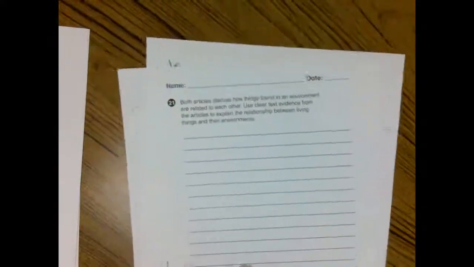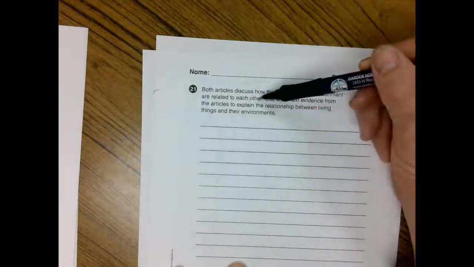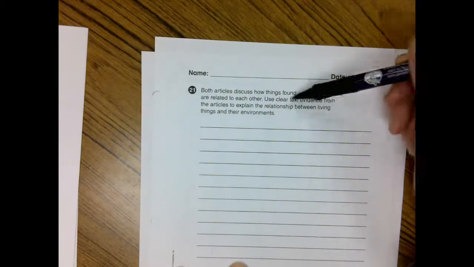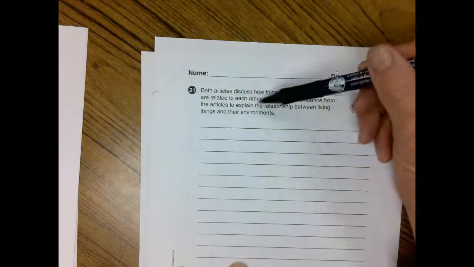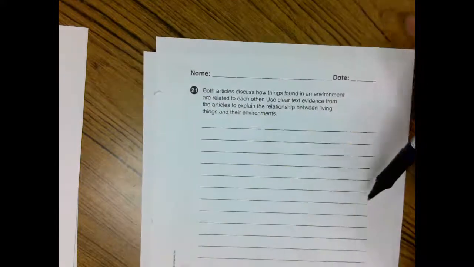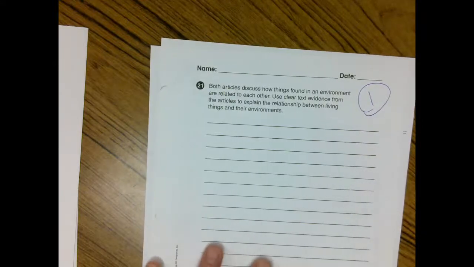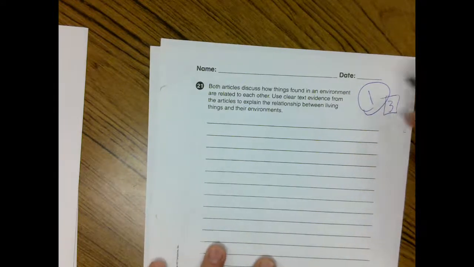It says both articles discuss how things found in the environment are related to each other. Remember, we're working on connections this week. Use clear text evidence from these articles to explain the relationship between living things and their environments. Okay, we're just going to pick one story again, and we need 3 text evidence.